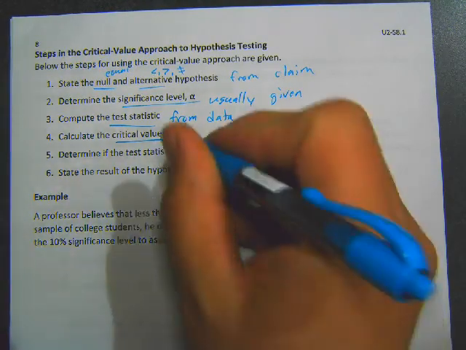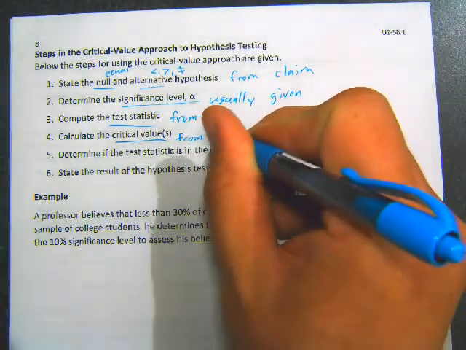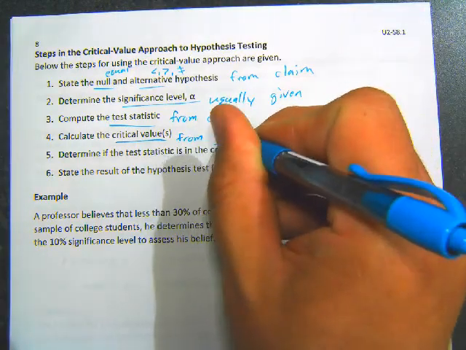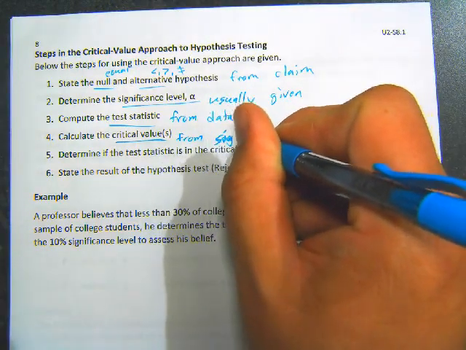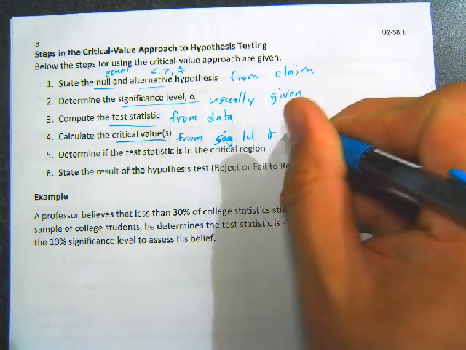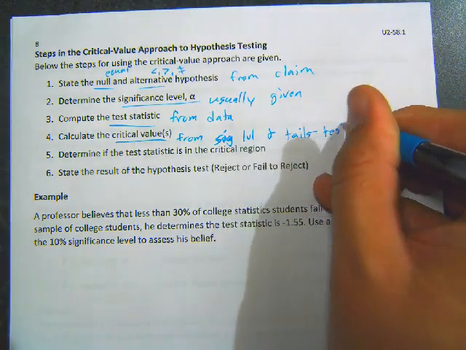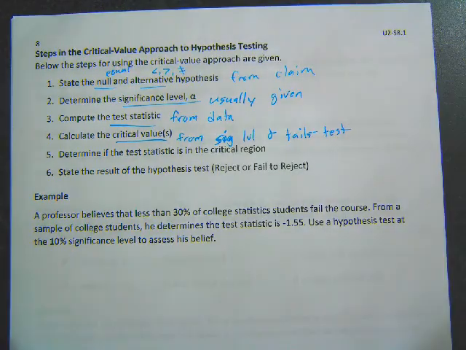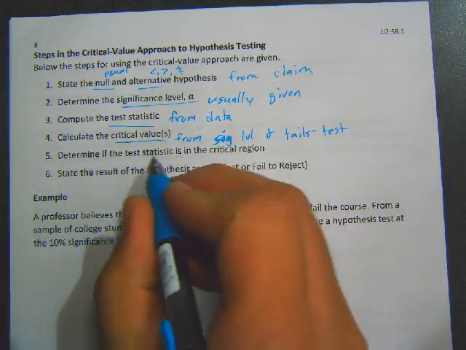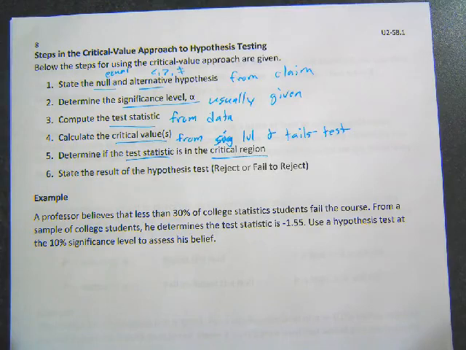Remember, critical values are from the significance level and the tails of the test. That's how you get that part. So you look at it as a left-tailed, right-tailed, or two-tailed, and then what's the significance level, and you'll build your critical values. And then you look and see, is the test statistic in the critical region?